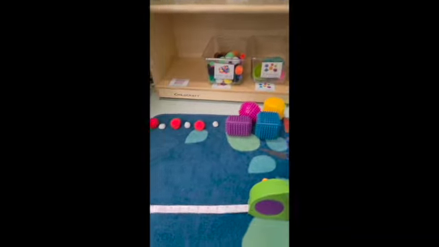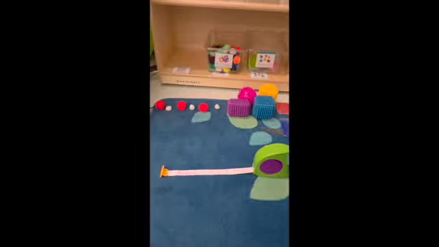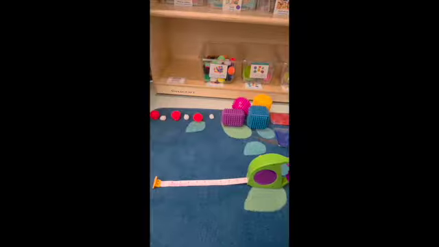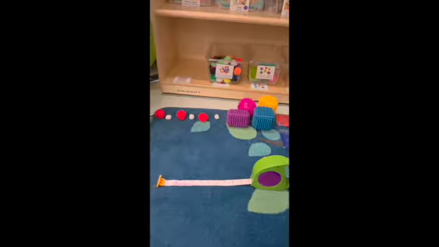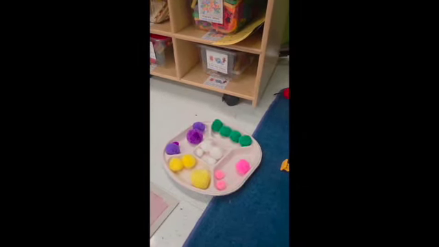For measurement, again, I've placed the tape measure in this center so the children can measure different objects that they see, as well as the furniture. For collecting and representing data, again, I have those free trays where the children can sort the pom-poms and any other object that they might want to in the center.